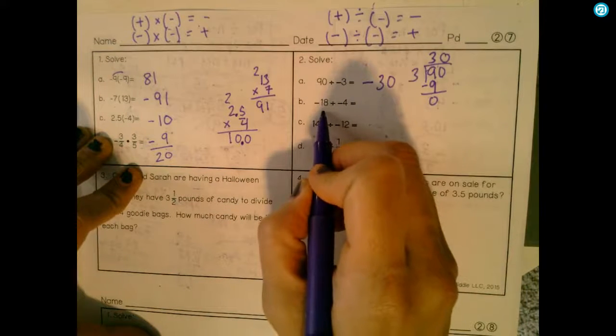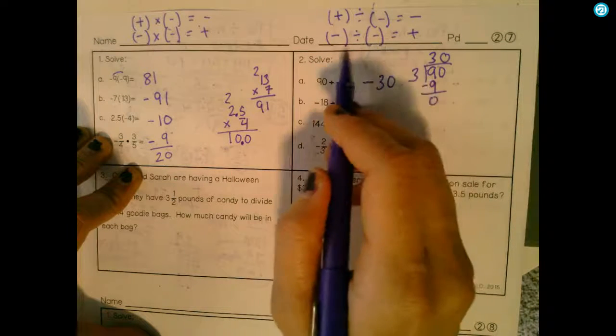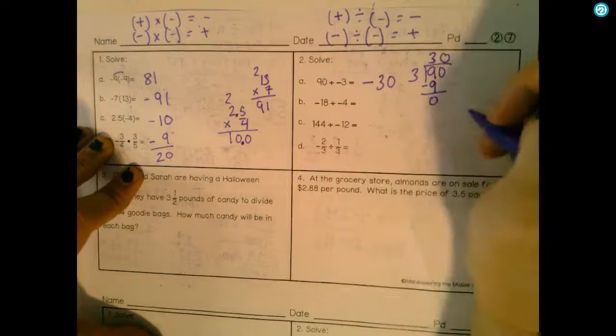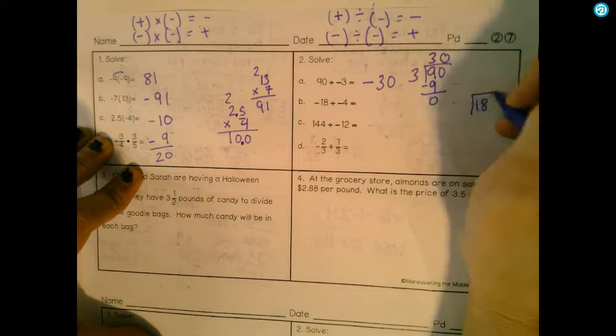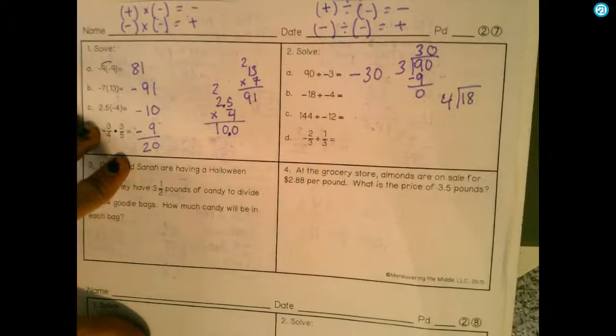Part B, or letter B, negative 18 divided by negative 4. There are two negatives being divided, so my answer is positive. I just have to figure out what is 18 divided by 4. It won't be perfect, so I'm going to have to either make a fraction or a decimal.